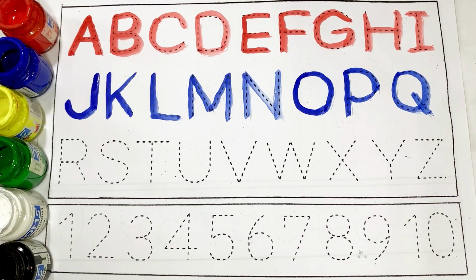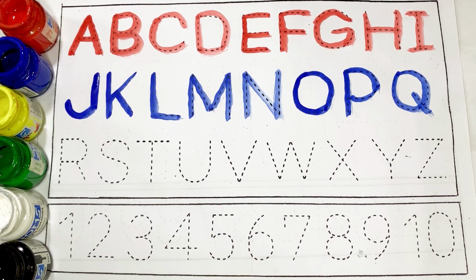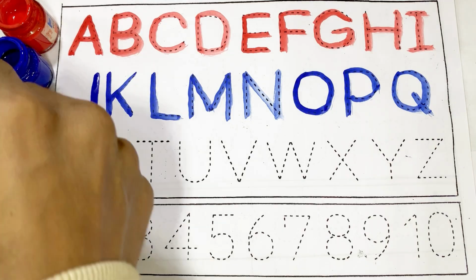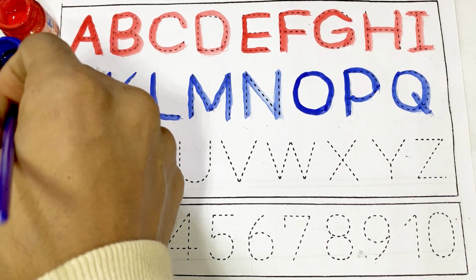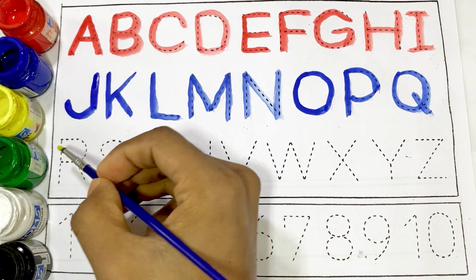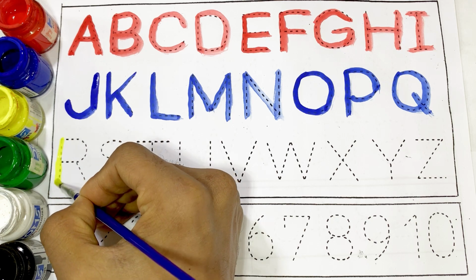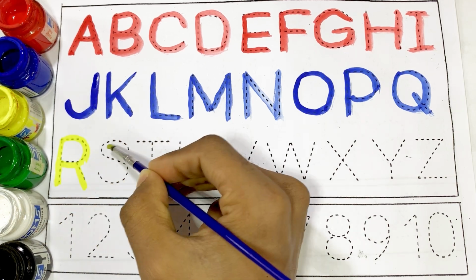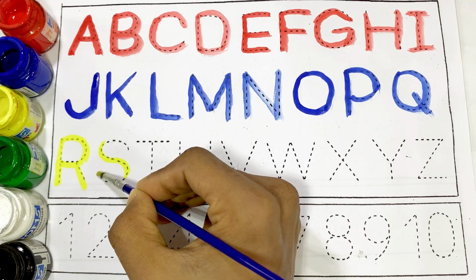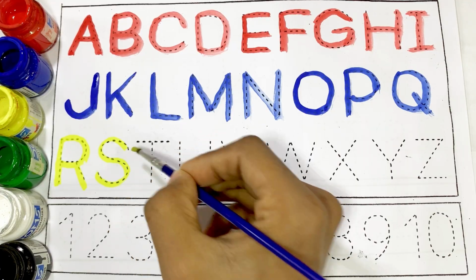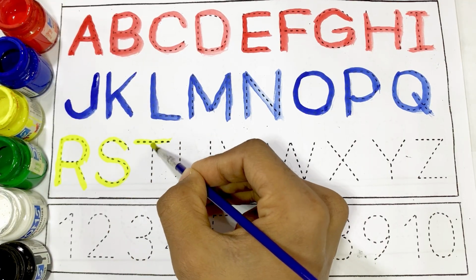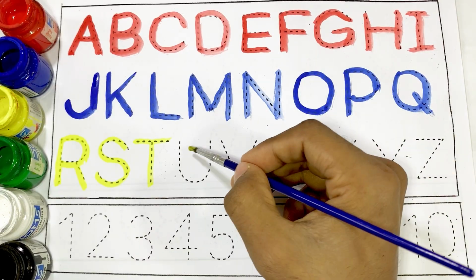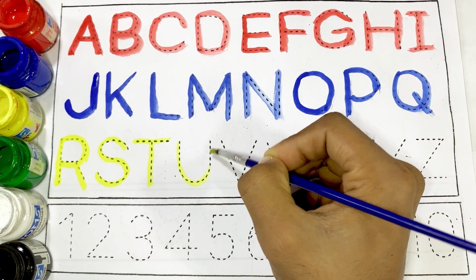Kids, now draw R. The alphabets of R, and you use yellow color. This is R. R for rose. This is S. S for sun. This is T. T for teacher.